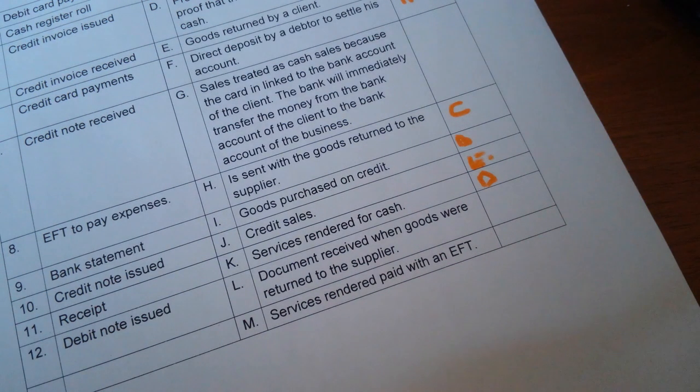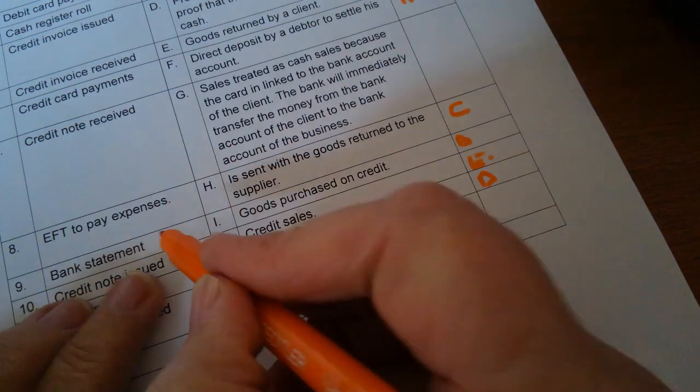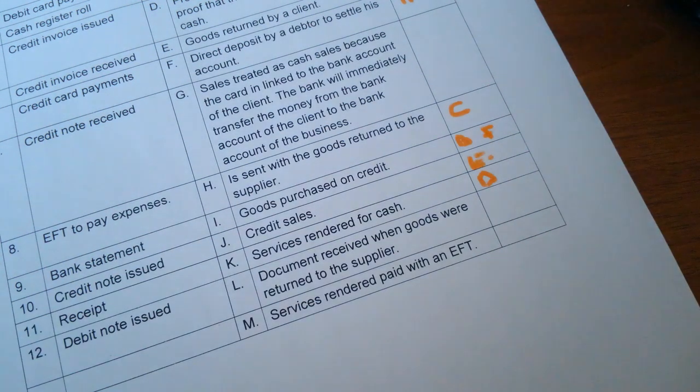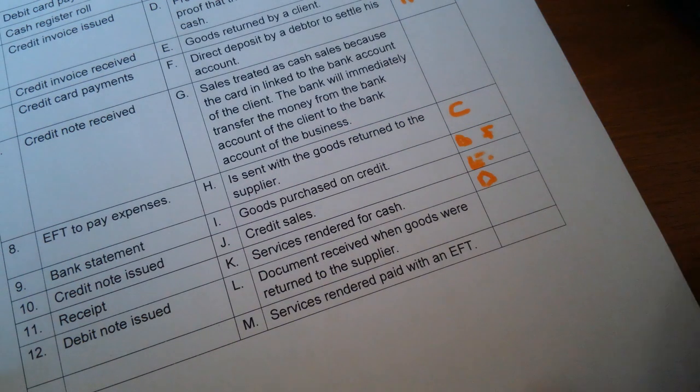Okay, number F, direct deposit by a debtor to settle his account. Okay, if they do a direct deposit, it will show on our bank statement. So it means B and F, we will use bank statement.